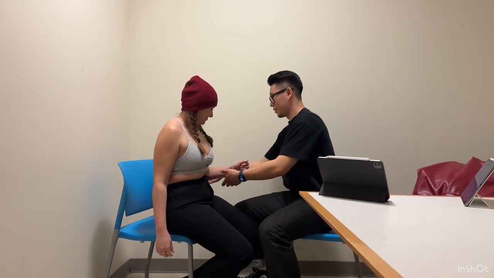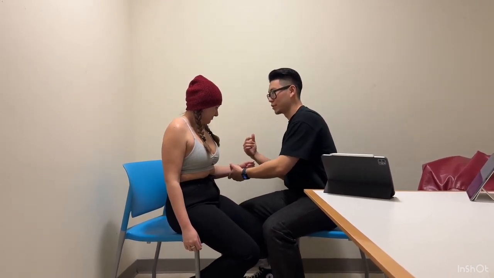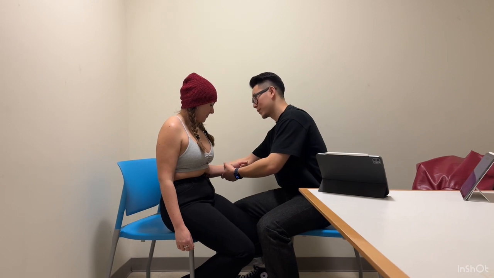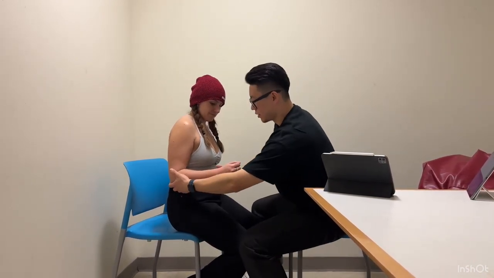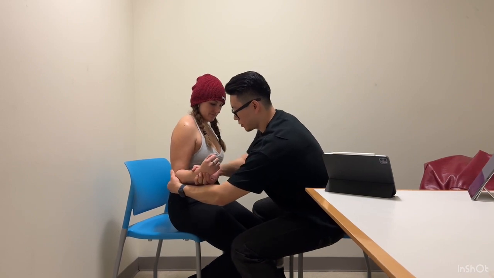And now the shoulder internal rotations. I want her to keep her arm as close to the body as possible, and performing the MMT. So pretty similar to the shoulder external rotations, she scored 4 out of 5 on both sides.